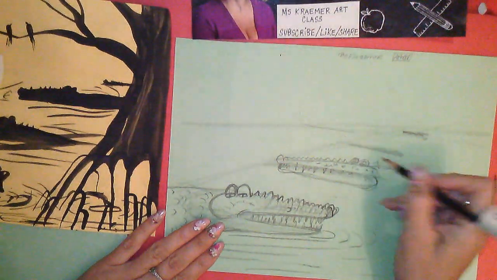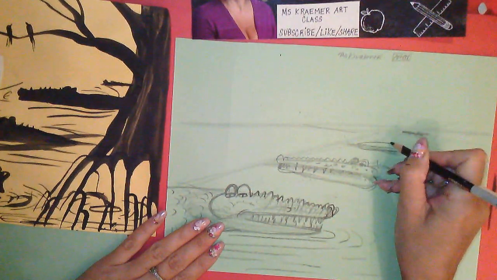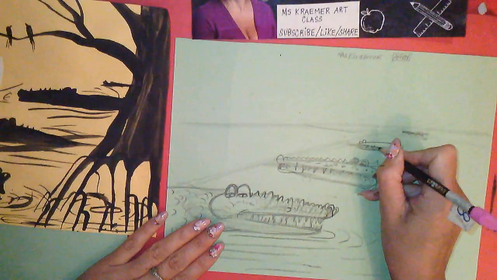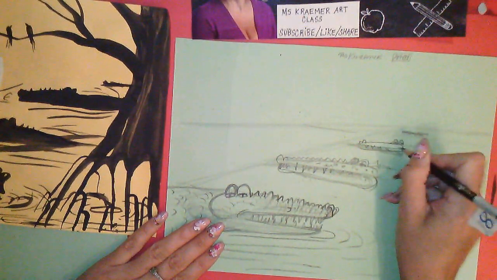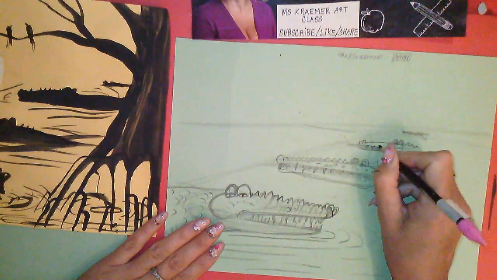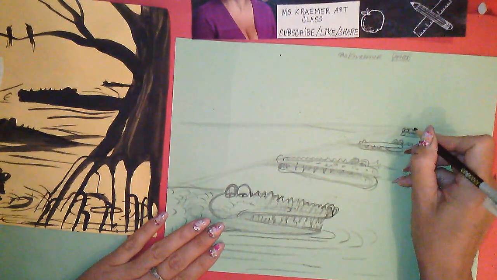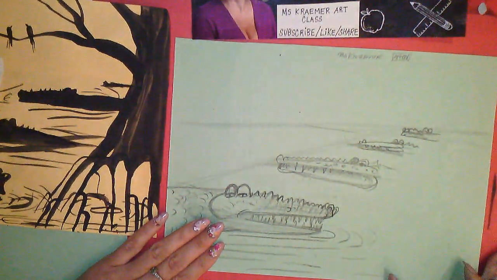Okay, now this guy, I'll do carrot here, carrot here. It's gonna be barely visible, but I'm still doing all the details I'm planning to do just to suggest them. Like so. And this tiny one I showed you before. Now we're really good at drawing gators, so it's getting easier and easier.